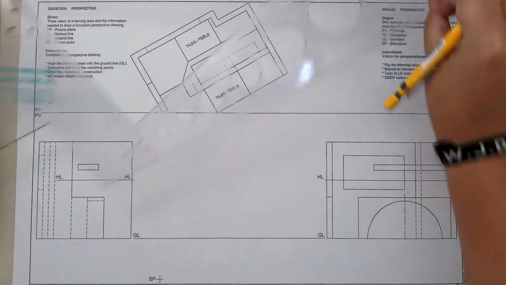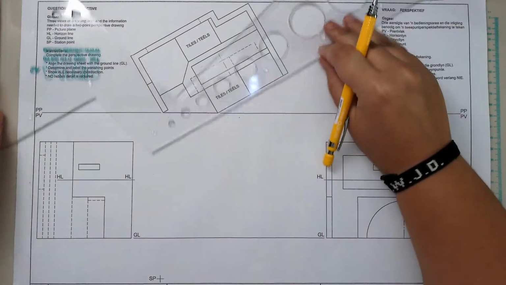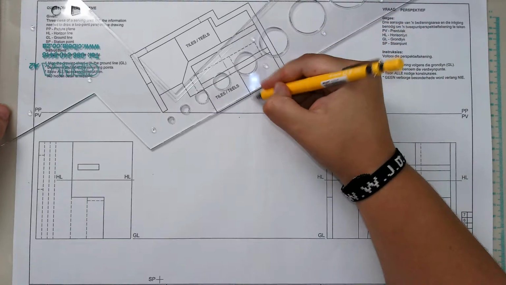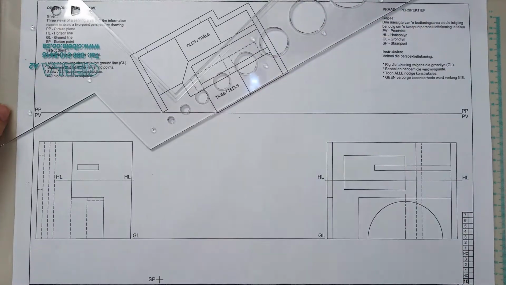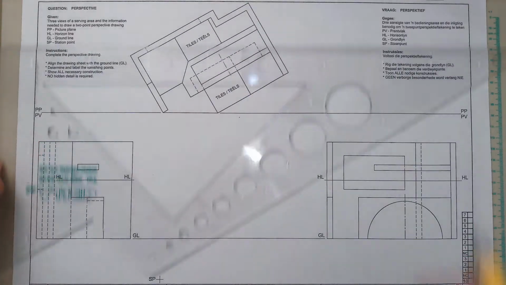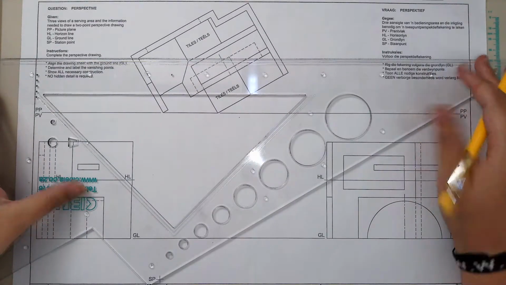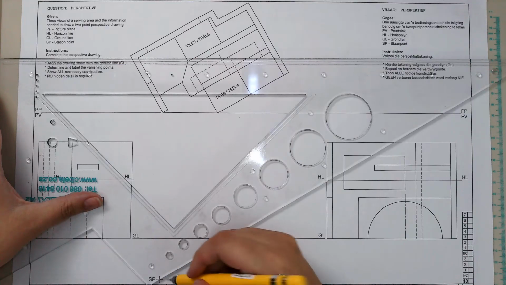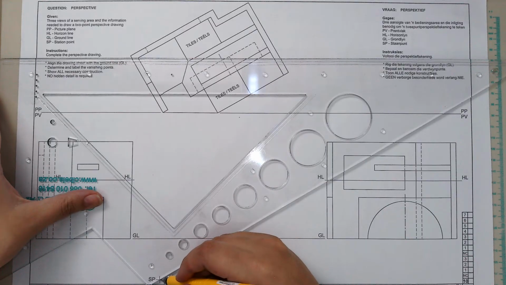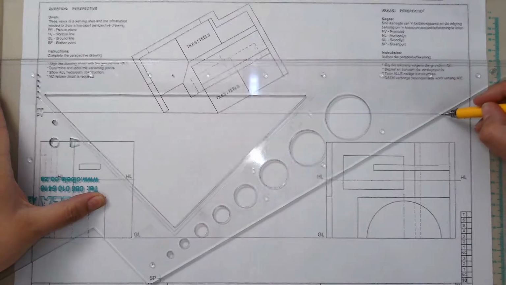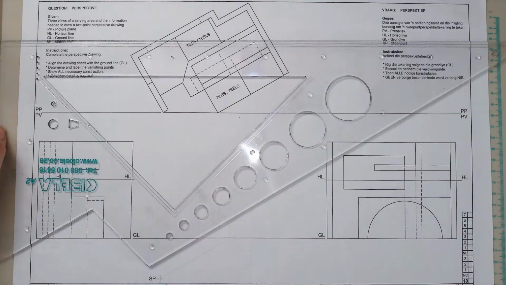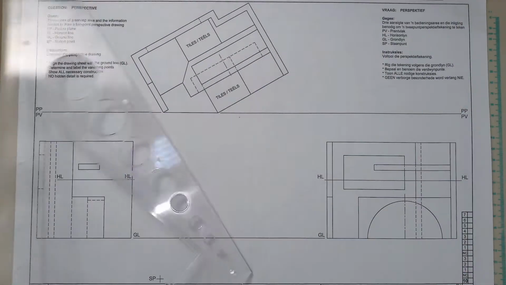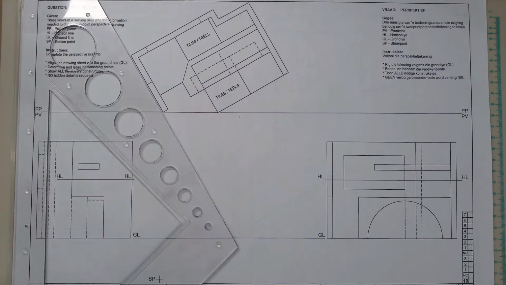Let's see if we can use our 30-60 triangle. Yes, the drawing is against a 30 angle, so we can use the 30-60. Go to the standing point, in line with that part of the top view, from the standing point to the picture plane. This one is a 30 degree.